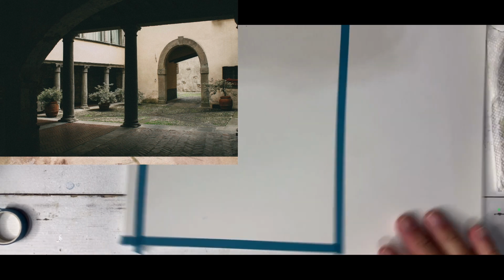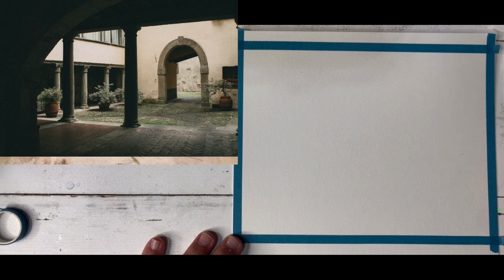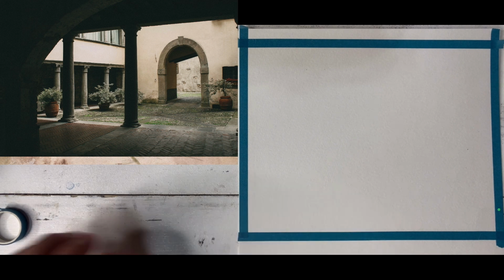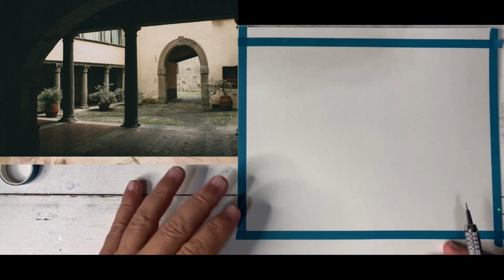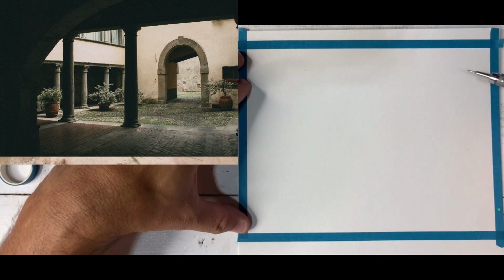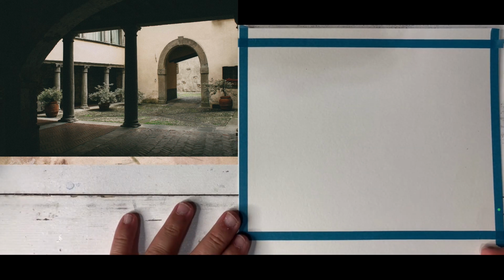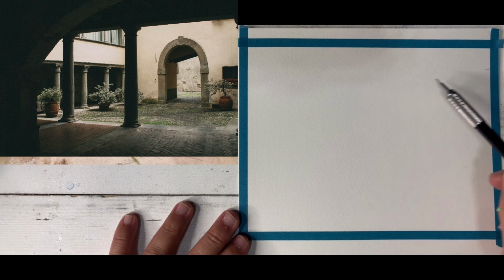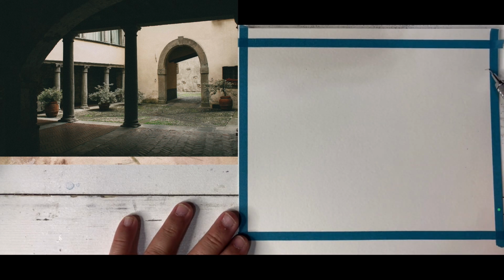So we have, there it is, got my nice frame. Perfect. And same, start with my drawing. I am going to, once again, look for the clues. And if I can't find the lines, then I'm going to find the angles matching the edges of the frame.